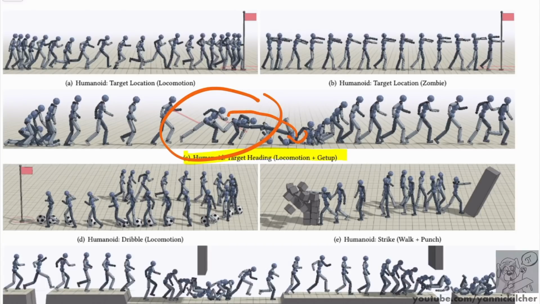So this was nowhere in the data set, but because the agent wants to go to a get up state, both because that will make it go towards a goal, and also because that matches behavior in the data set, it will learn this rolling motion as it falls down in order to get up again.